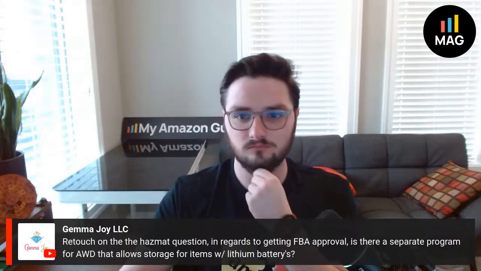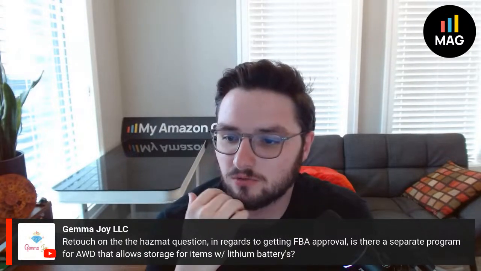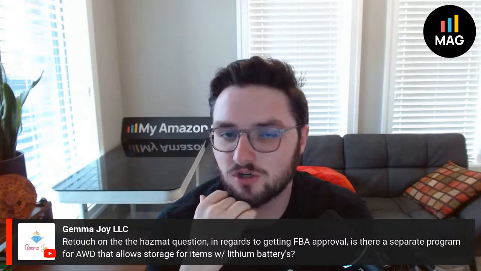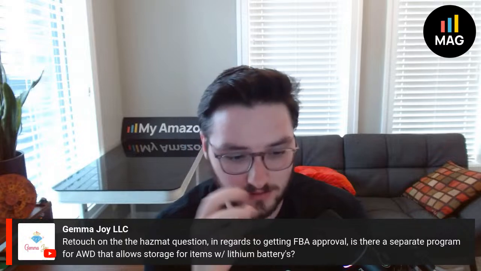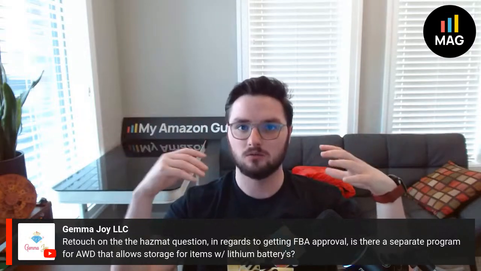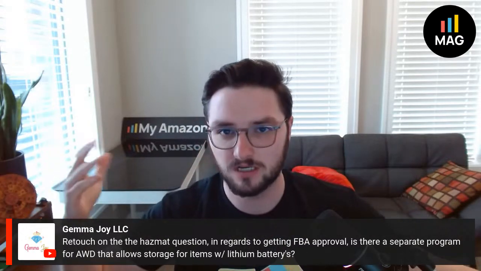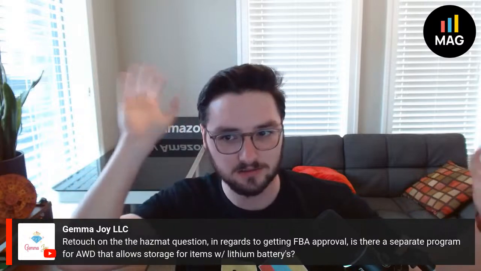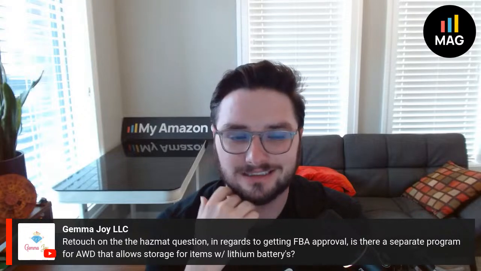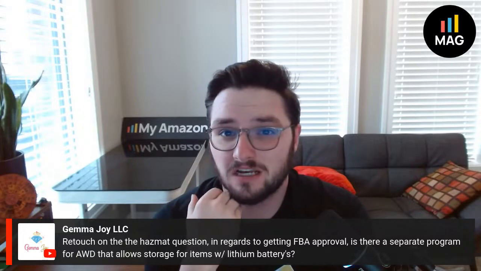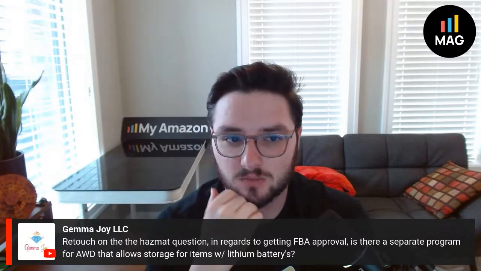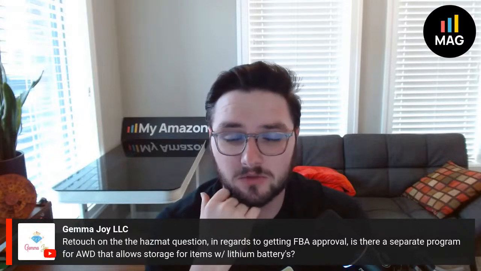Gamma: Retouch on the Hazmat question. In regards to getting FBA approval, is there a separate program for AWD that allows storage for items with lithium batteries? No. AWD is still in the starting phases, I suppose, of what you can really do and what you can send in. I mean, they're not even accepting large items yet, right? So AWD is still in that kind of beginning phase, it seems. You can't do large items yet. You can't do anything like that, unfortunately. So no, not really. I mean, there are 3PL options out there that you can choose from that allow for lithium batteries, Hazmat, all that kind of jazz. But from my knowledge right now, no, AWD is not going to allow it.